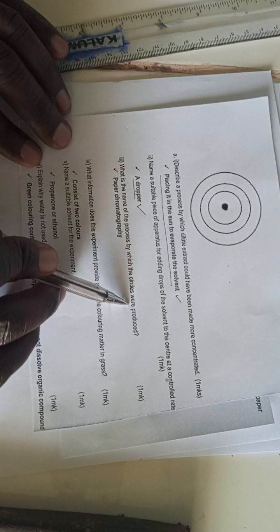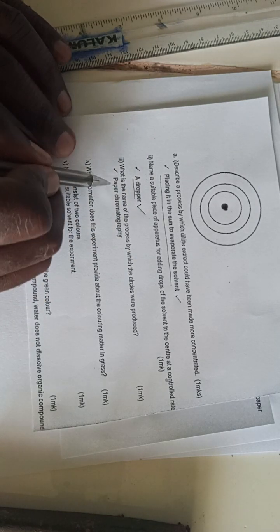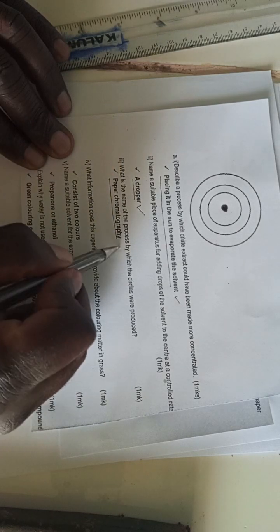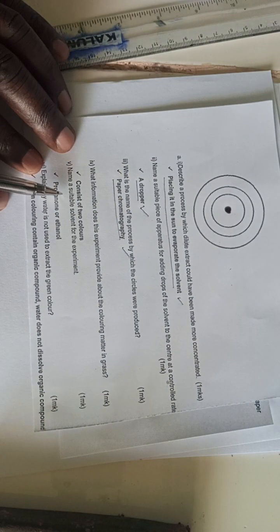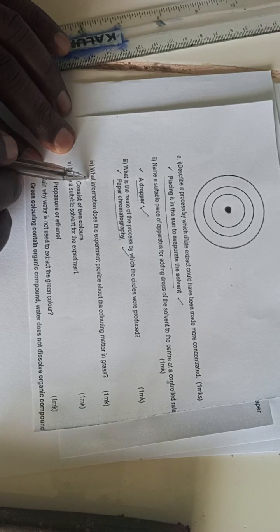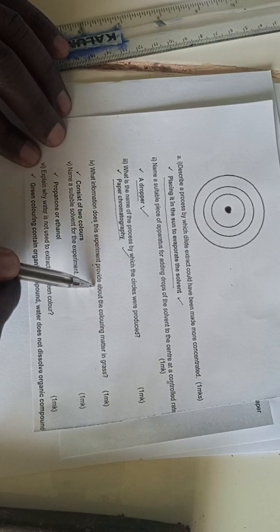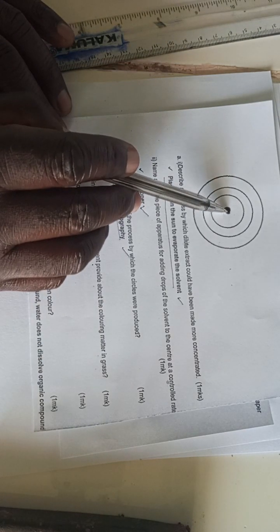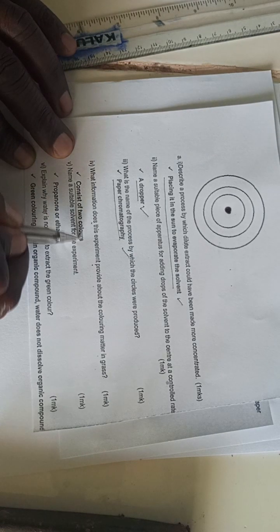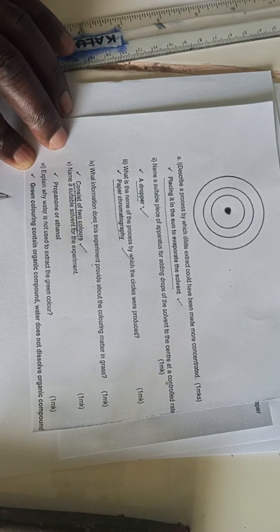What is the name of the process by which the circles were produced? The process by which the circles were produced is just paper chromatography, simple as that. What information does this experiment provide about the coloring matter in grass? If you put a solvent here, it separates out and produces 2 circles. The 2 circles mean it consists of 2 colors.